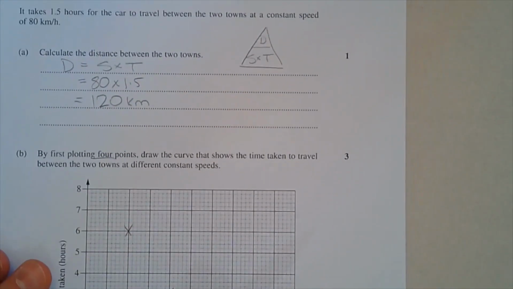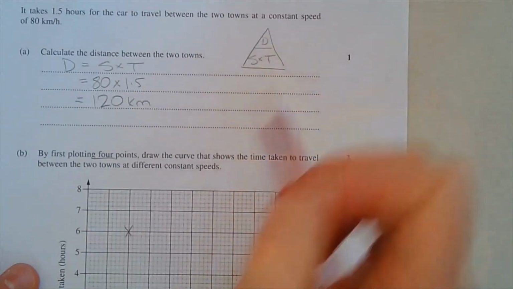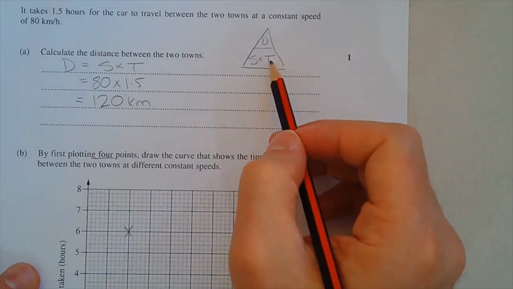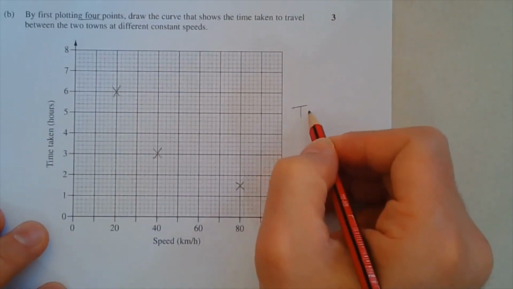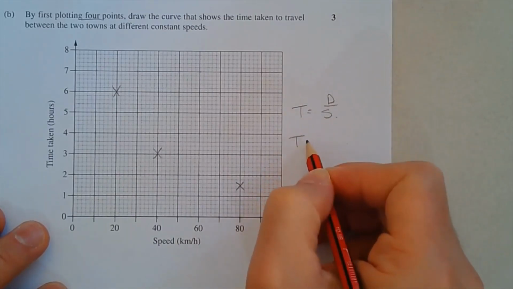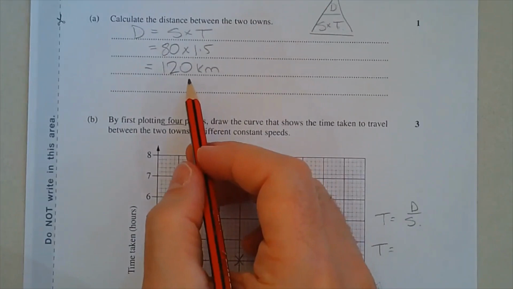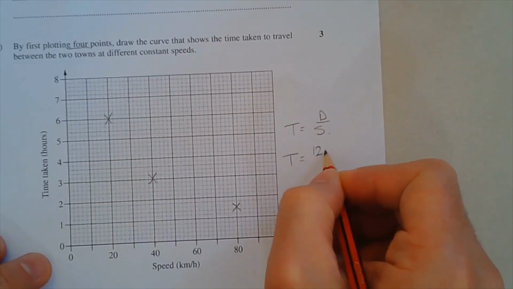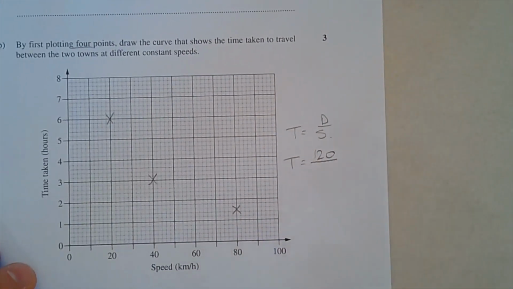Now if we go back to the distance, speed, time triangle, we need the formula in terms of time. So time is equal to distance over speed. We know the distance, which is 120 kilometers, over, let's pick a point, let's say 60 kilometers an hour.